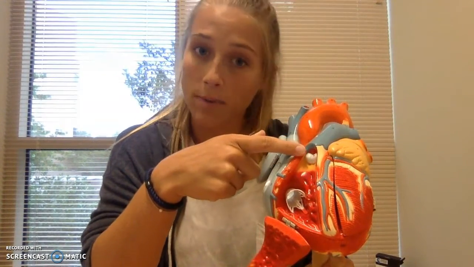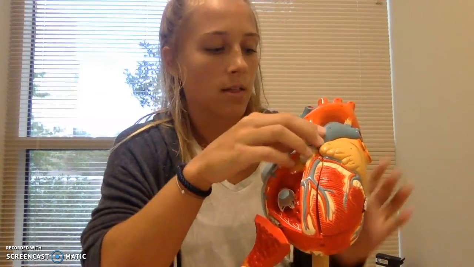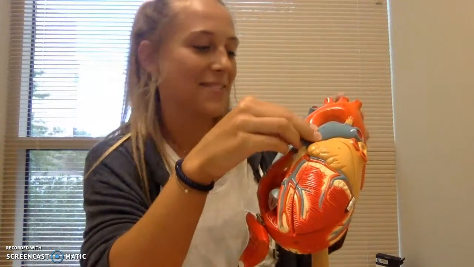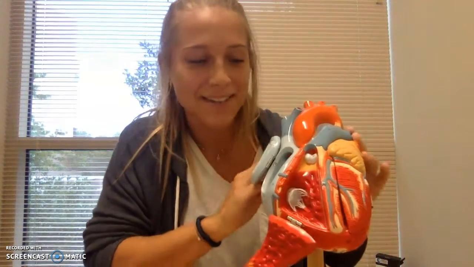Then you're into the right ventricle, and here it's going to be sent to the lungs. It's going to go through this semilunar valve, the pulmonary semilunar valve, into the pulmonary artery, and this pulmonary artery will branch off into the left one on this side and then the right one, which is kind of back here, going to the lungs. It's kind of hard to see on this diagram.